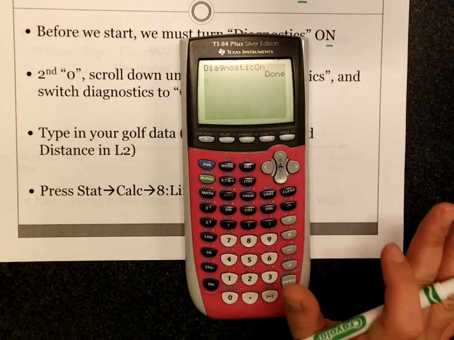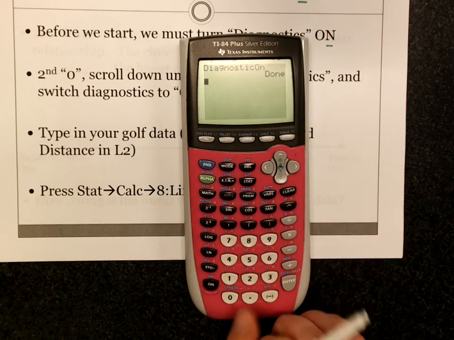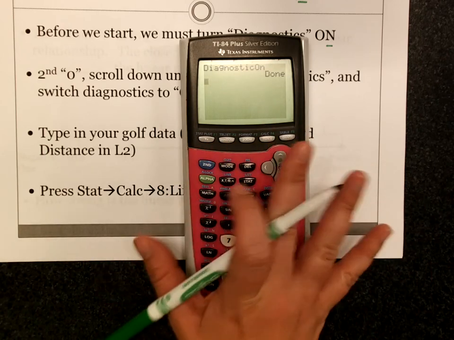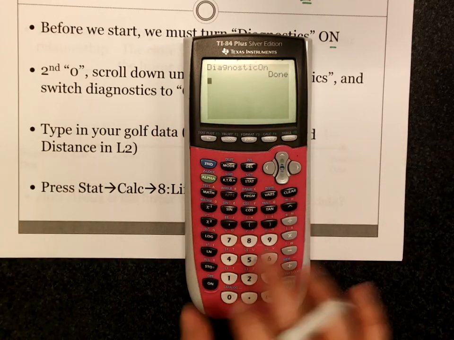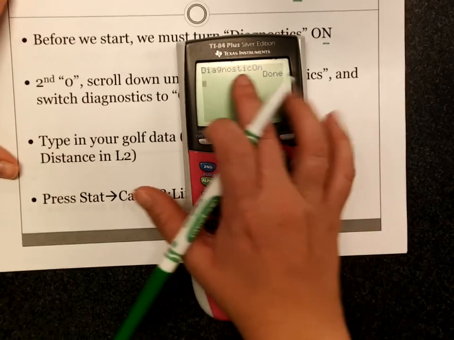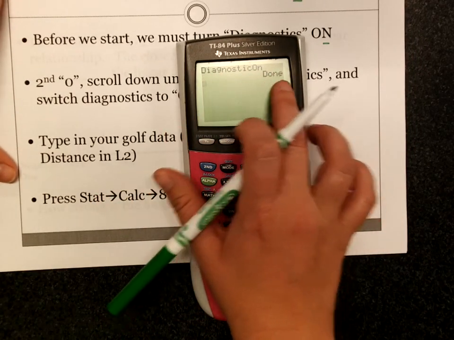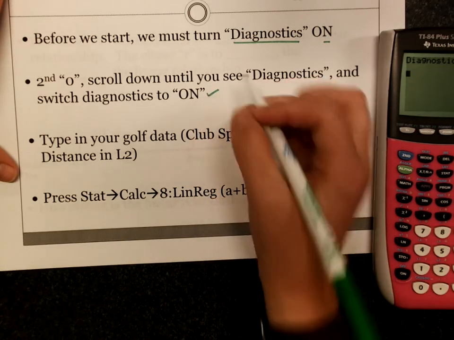Now they'll stay on as long as you don't reset your calculator. Some students will reset their calculator often. If you don't reset it, it will stay on. If you're not sure, just turn them on again. Second 0, scroll way down. You can always just turn them on even if they're already on. So make sure it says diagnostic on and the word done, so you have to hit enter twice. All right, so we turn the diagnostics on.